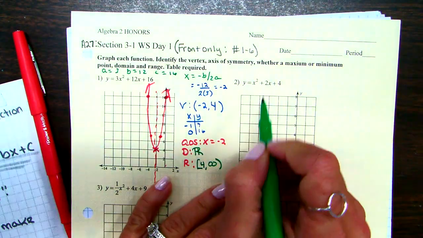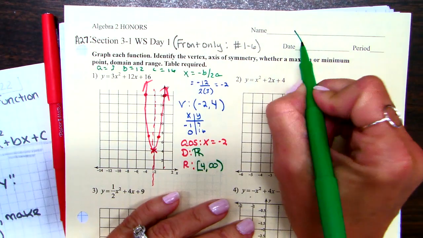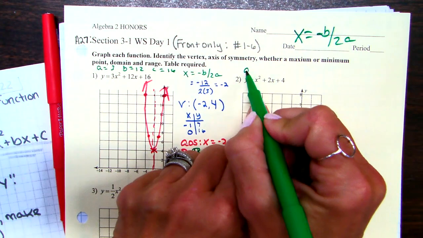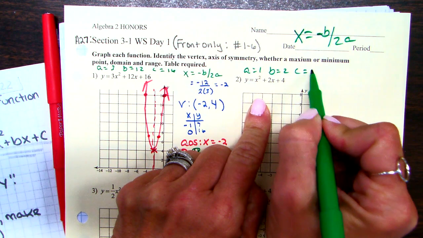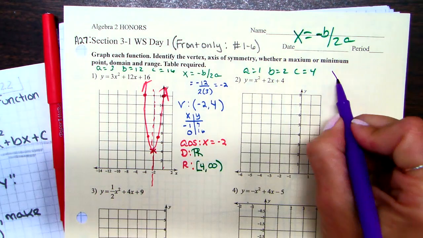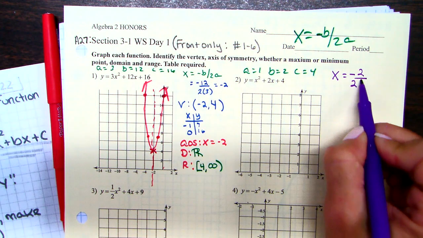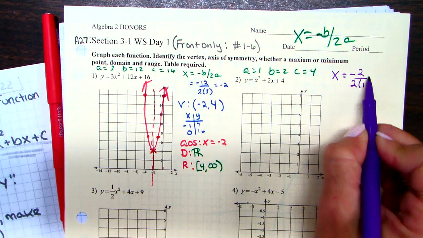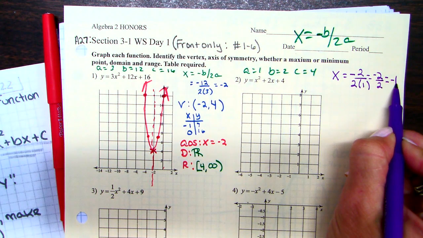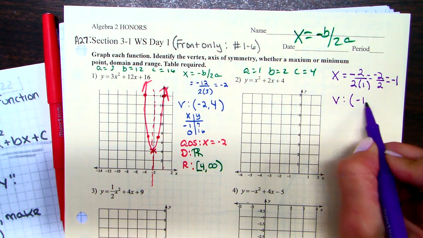Okay, so if you're having trouble getting started, remember the only math you actually have to work out is this: x equals negative b over 2a. You have to do that every time. So a is 1, b is 2. We don't really need to know what c is, but for later problems we might, so just identify it. So we start with x equals negative the b value over 2 times the a value. That's negative 2 over 2, which is negative 1. Good? So that's the beginning of our vertex.